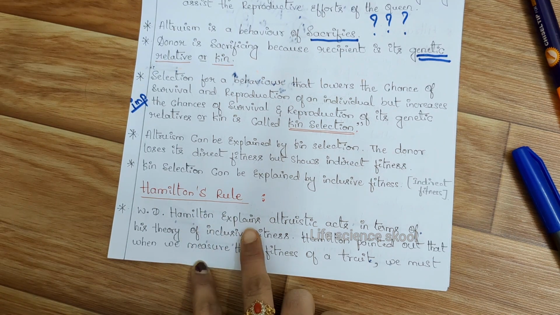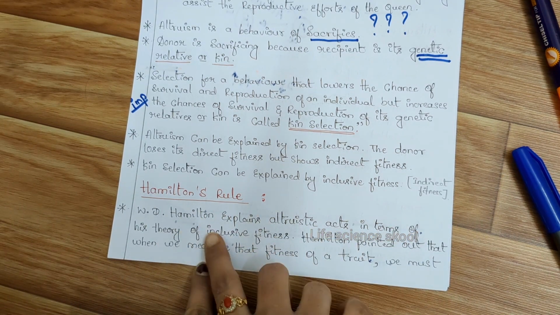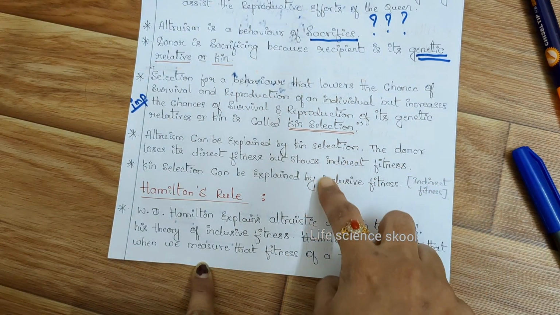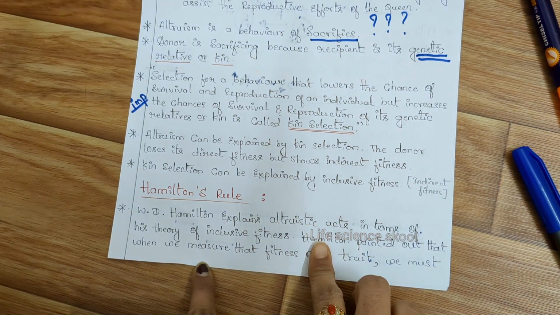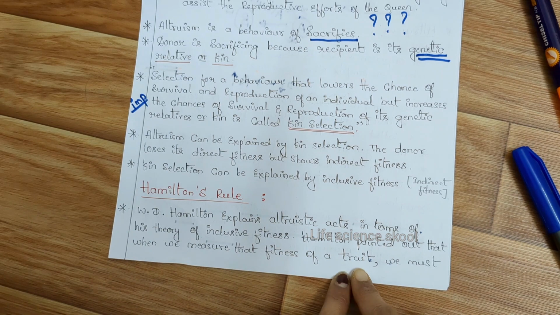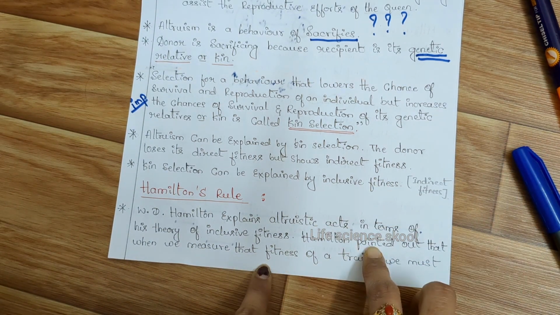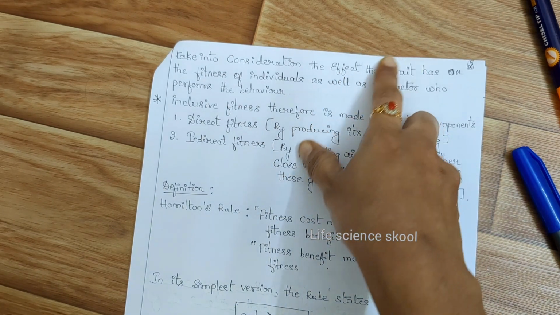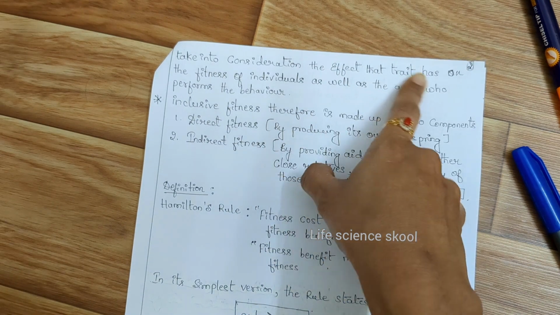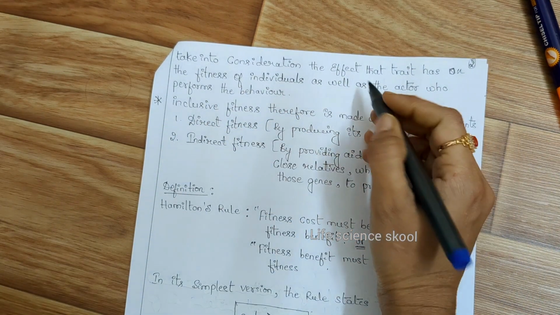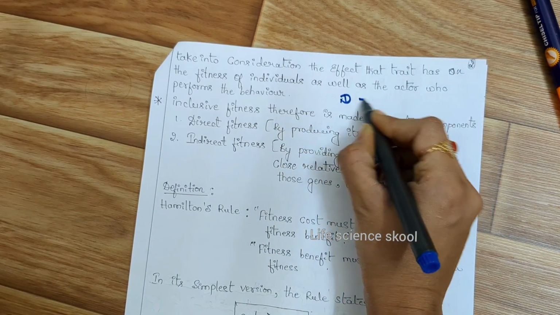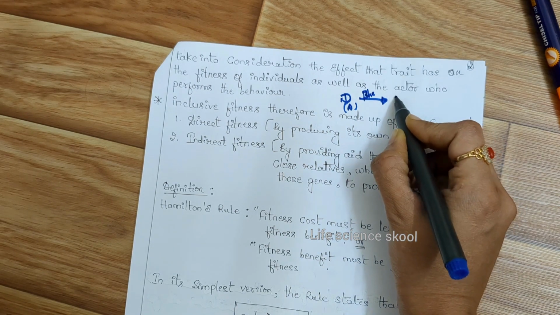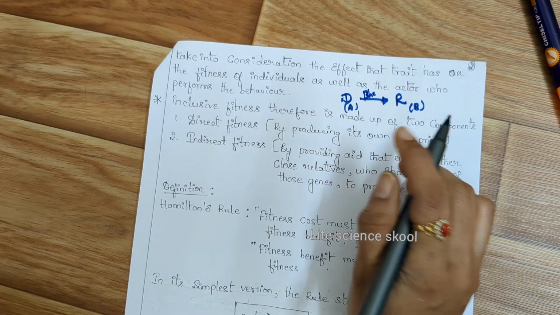W.D. Hamilton explains this altruistic act in terms of his theory of inclusive fitness. Don't worry, I will explain what inclusive fitness is. A couple of minutes back I gave a short introduction to it, but I will explain in further detail. Hamilton pointed out that when we measure the fitness of a trait, meaning a character or a kind of behavior, we must take into consideration the effect that trait has on the fitness of the individual as well as the actor who performs this behavior. So we should consider what the donor is doing. For example, the donor, a person, is showing some act to the recipient, a person of the same species or a different species, whatever example you take.